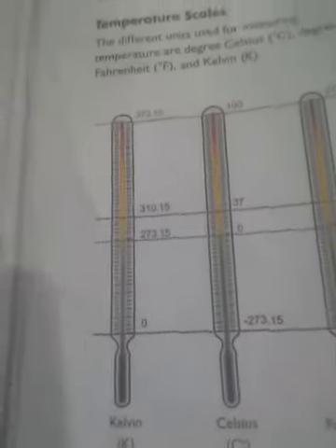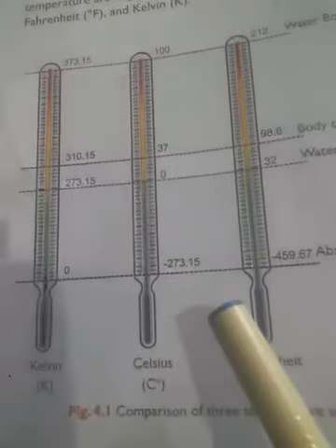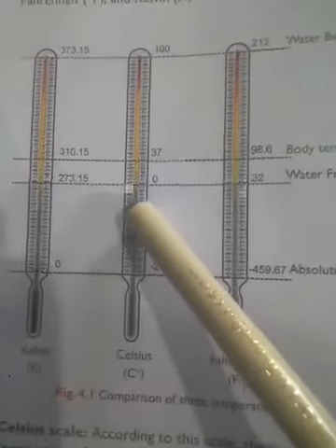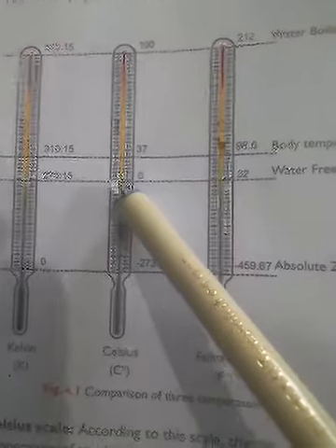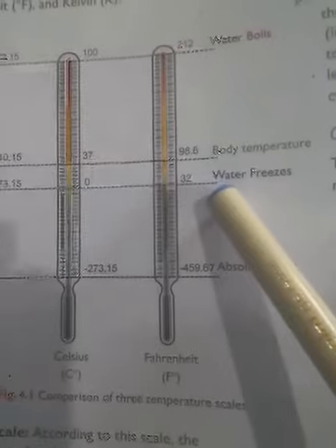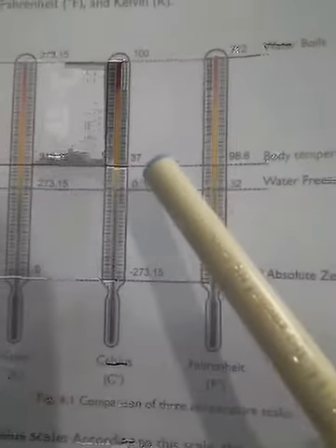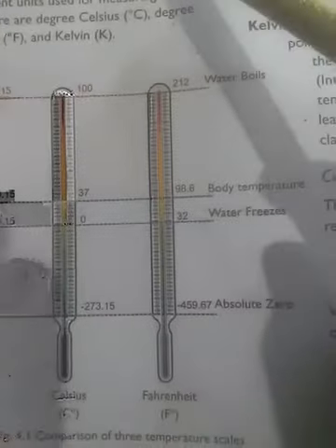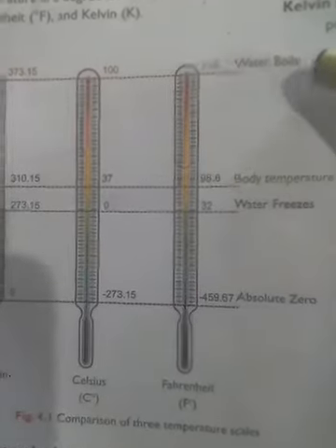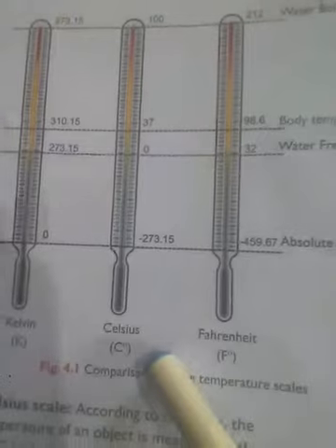So on the Celsius scale, as it is shown in the middle here, there is what is known as the lower fixed point. The lower fixed point for Celsius is 0 degrees, at which water usually freezes, and the upper fixed point is 100 degrees, at which water boils. That is in the case of degrees Celsius.